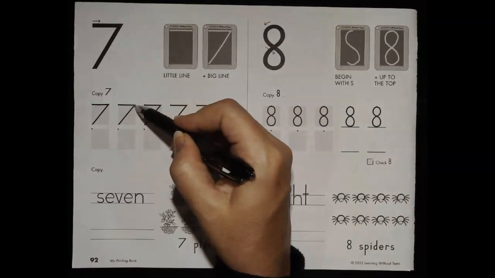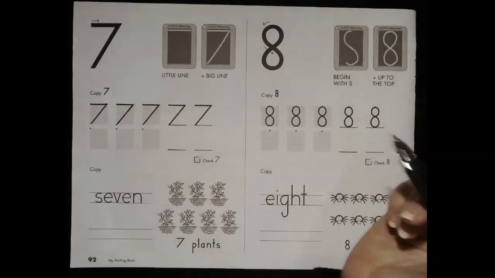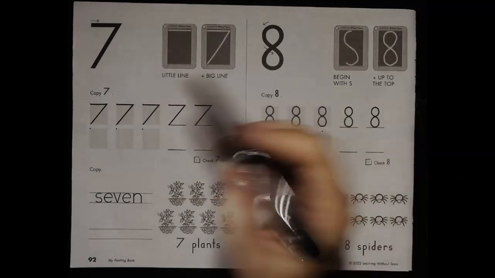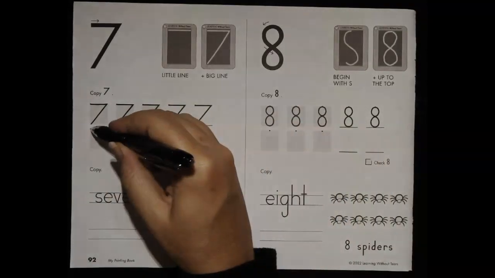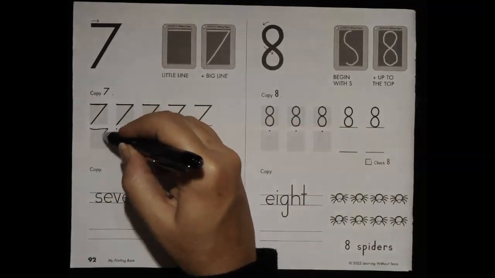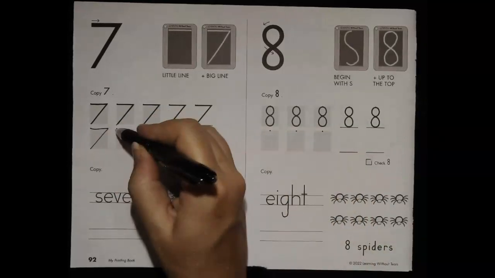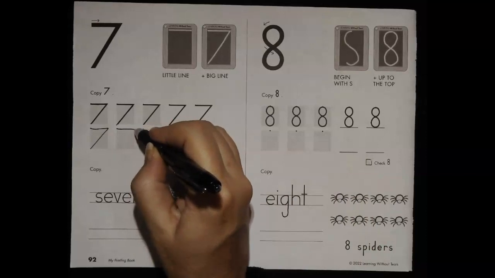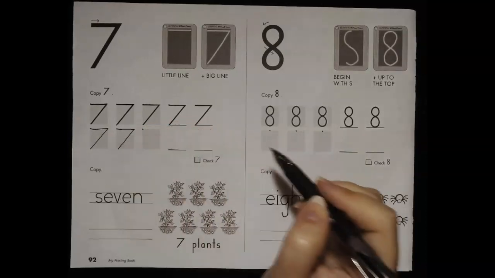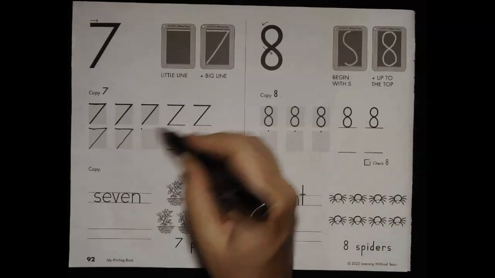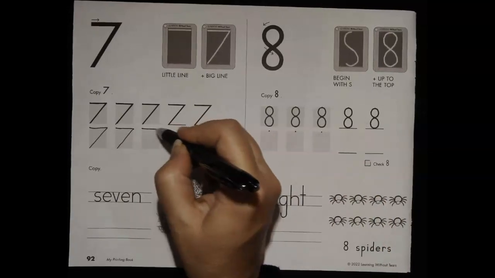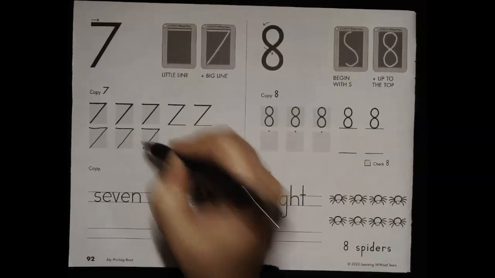Big line across, slanted line down. Good. Let's make some on our own. Little line across, big slanted line down. 7. Good. Line across, big slanted line down. Good. Let's do another.